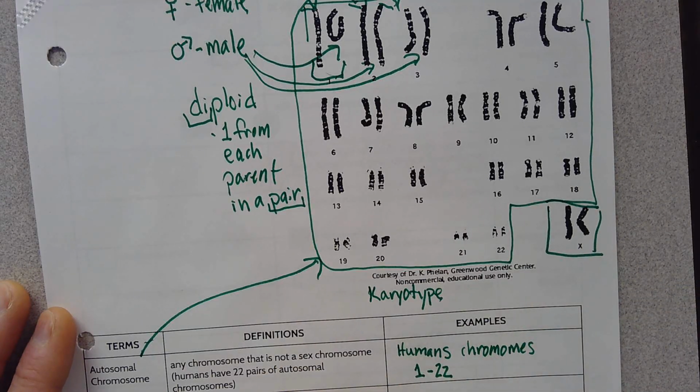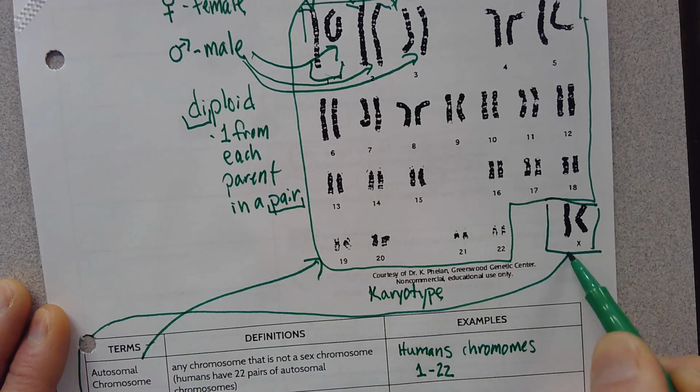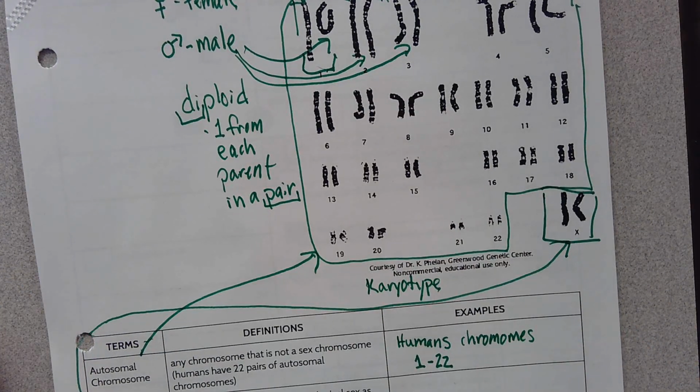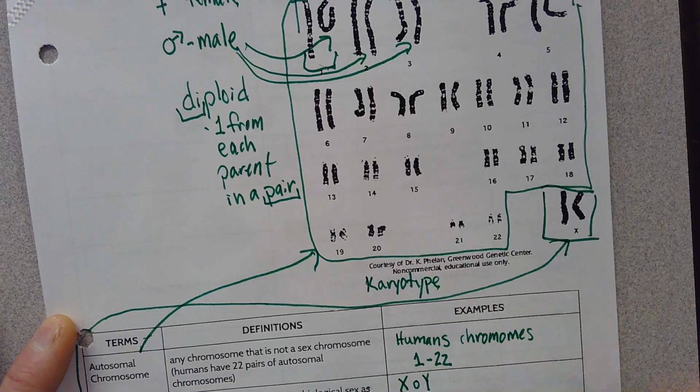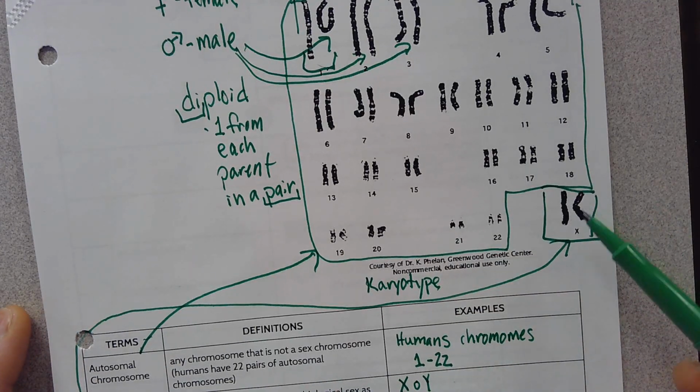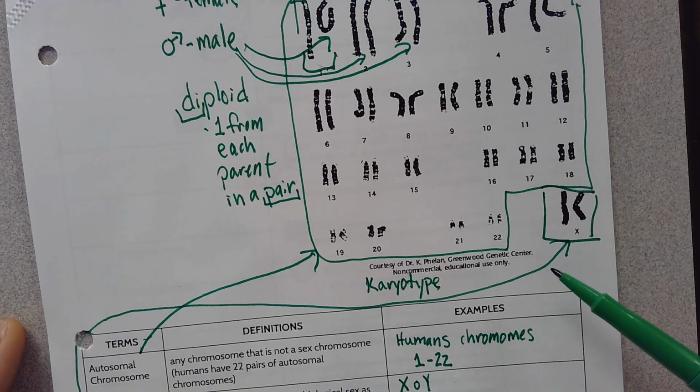Now, here's one thing that gets confusing when we draw images of chromosomes and we talk about chromosomes and when they're in pairs, is they're going to be either X or Y chromosomes. Now, people think that an X chromosome is in the shape of an X and a Y chromosome is in the shape of a Y. It is not, right?